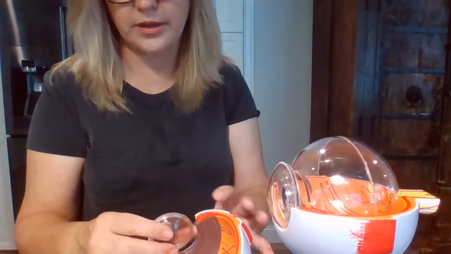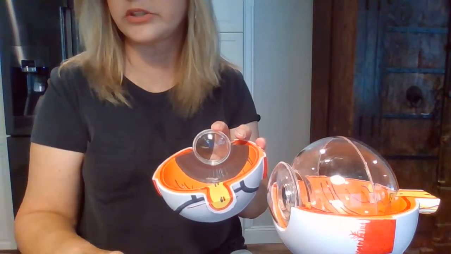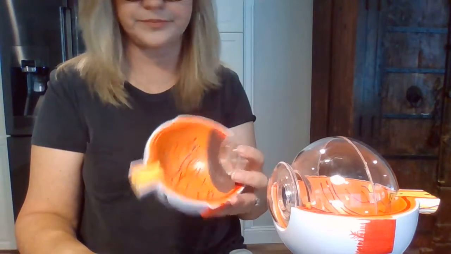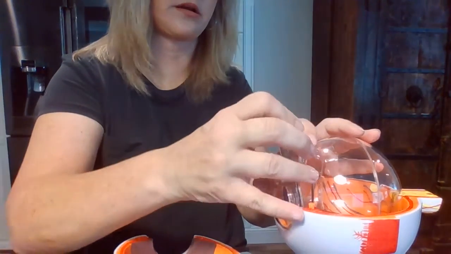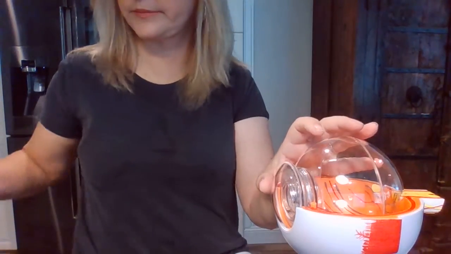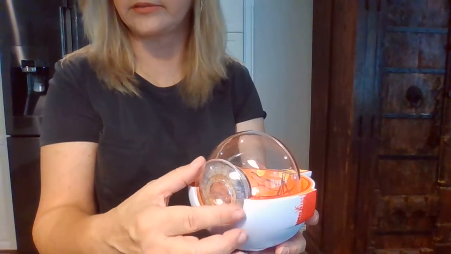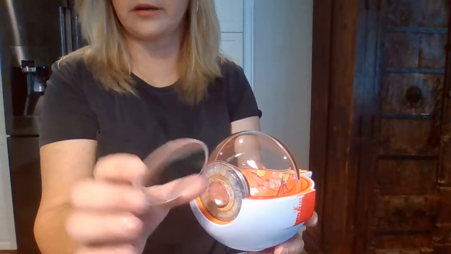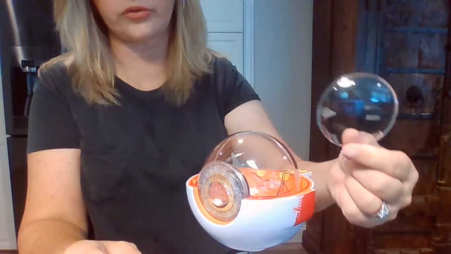Okay, so moving on to the suspensory ligaments. These are the long, thin fibers which connect the lens to the ring of the ciliary body muscles. Okay, so let's go back over here to this model. So we talked about the cornea. This is the protective layer that covers the eye, and its curvature here provides the focal strength of the eye. It's the only transparent tissue in the body.